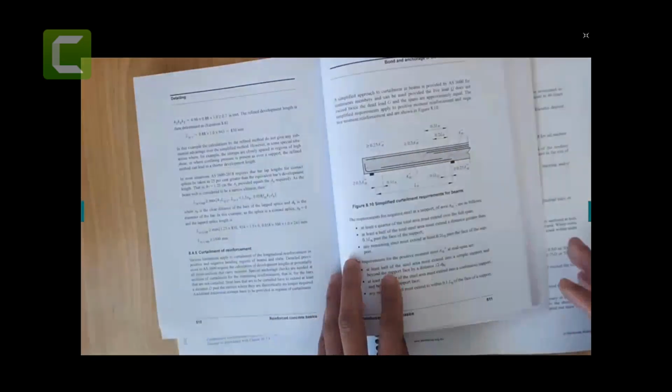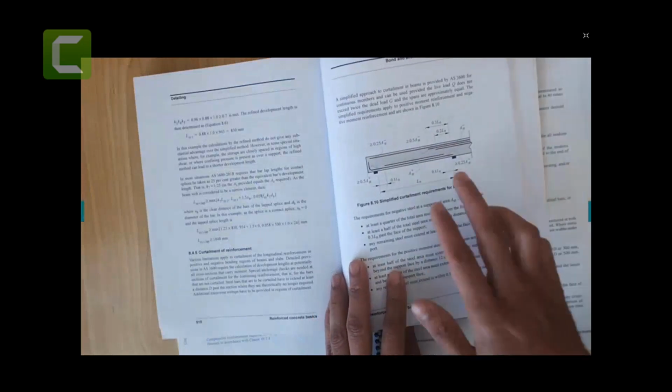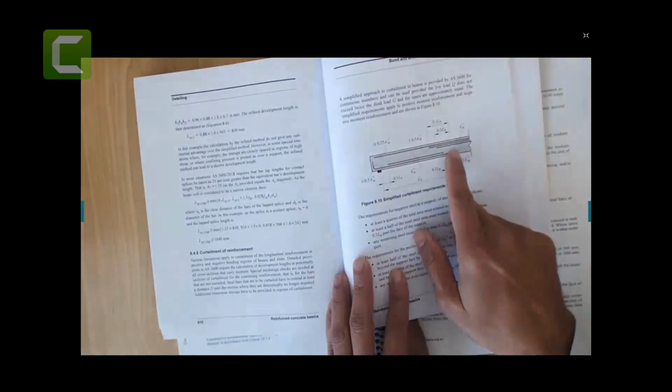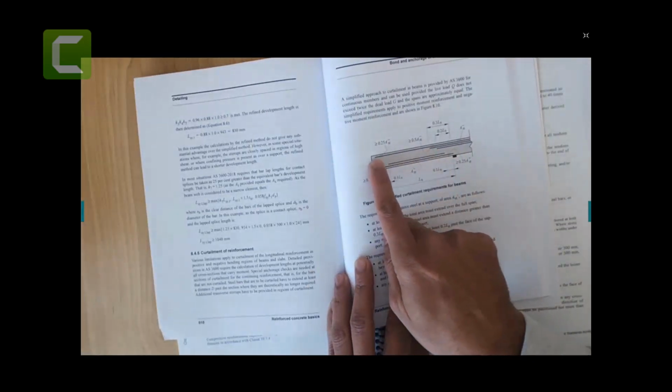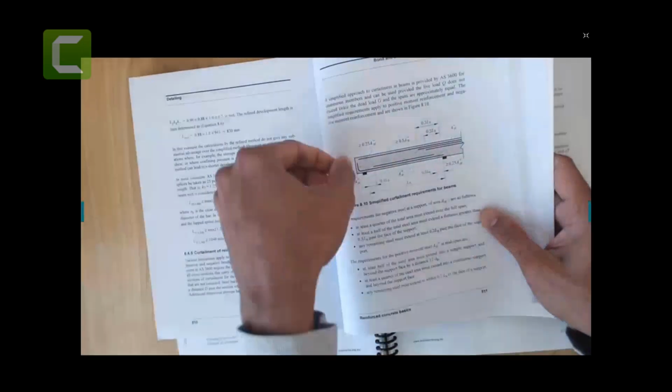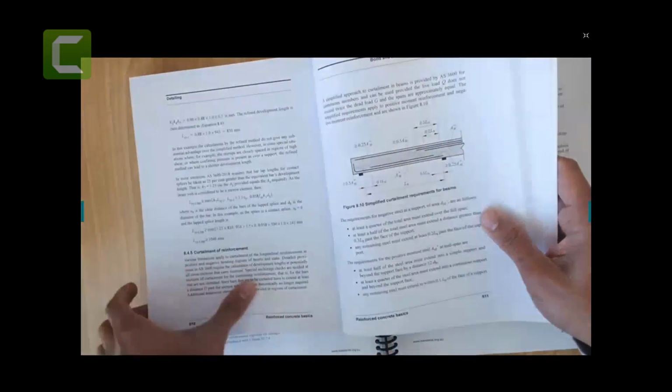So that's just the curtailment that standards want you to do. You can cut your bars basically along the span. It is very expensive to provide all these 3 bars all the way to here. You don't need that much bar. That's what they say, because your bending moment diagram would be showing something different.